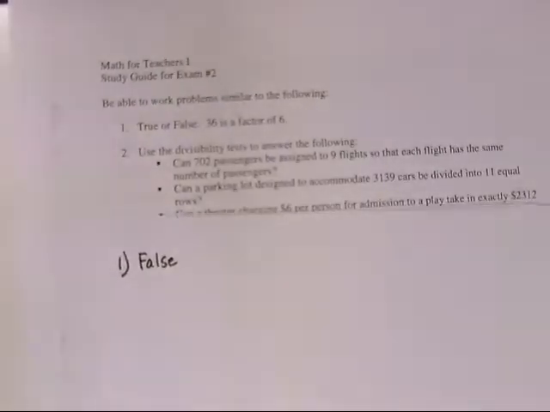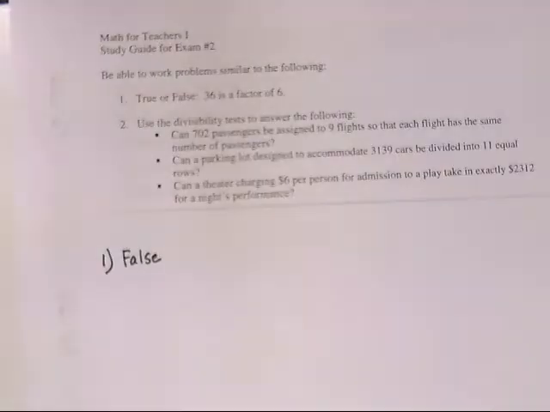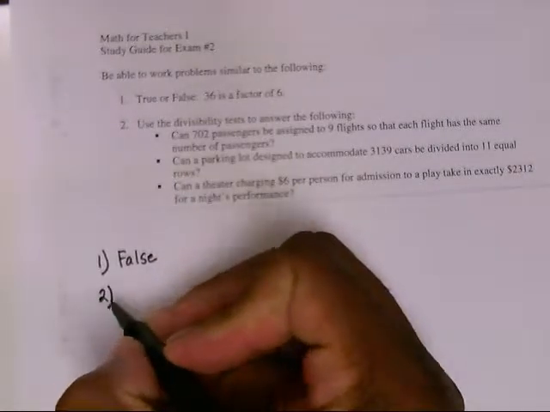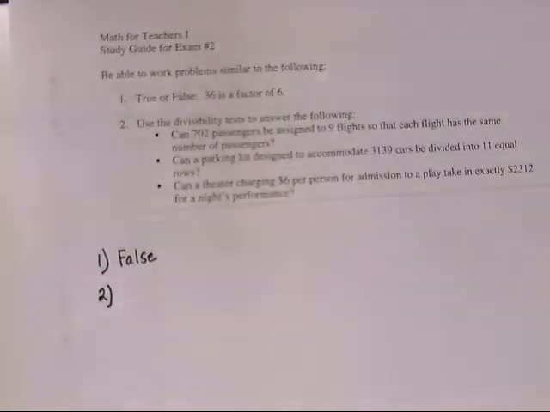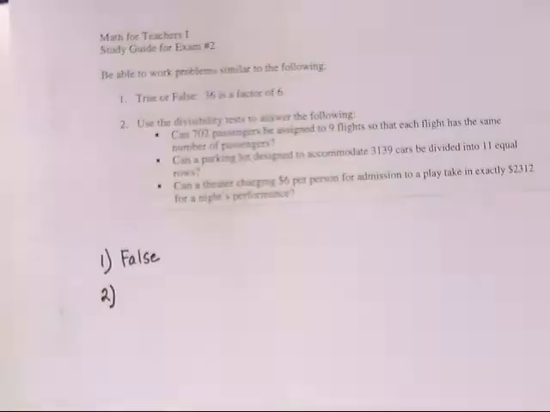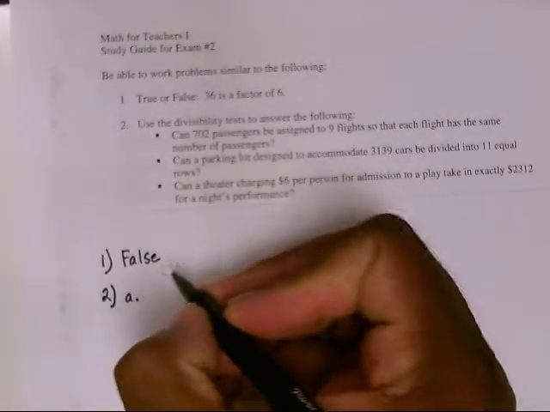Okay. Number 2. Use the divisibility test to answer the following. Now, you will be given a help sheet that has the divisibility rules there. And I think I gave you a handout of that in class before. The first one, can 702 passengers be assigned to 9 flights so that each flight has the same number of passengers?